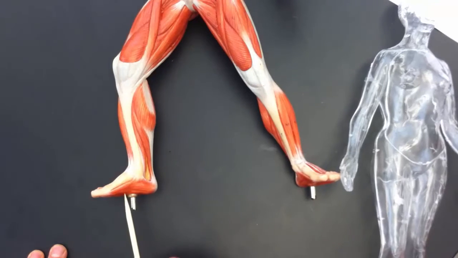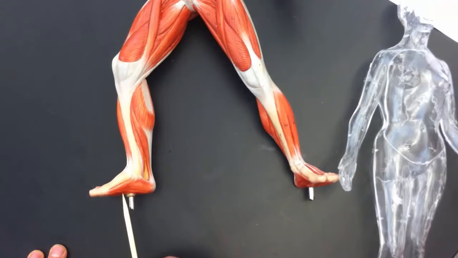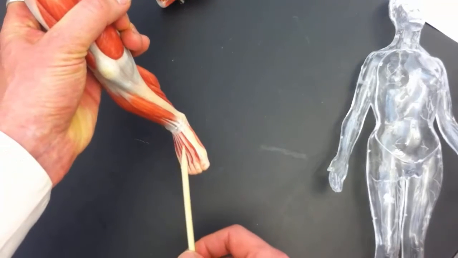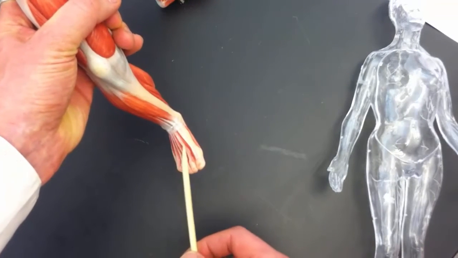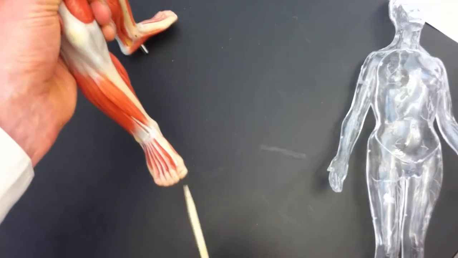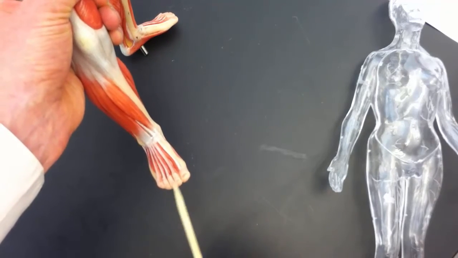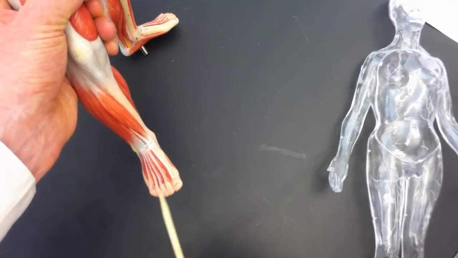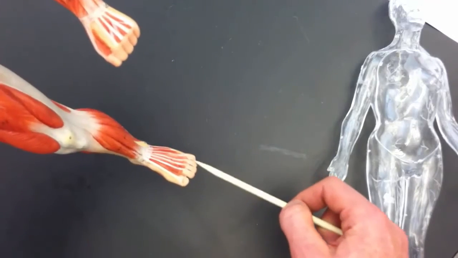And how about here, the bottom of the foot? In this case, it's the right plantar region. And as long as we're there, how about the top of the foot? In this case, right pedal region. And then how about toes? Right digital region, left digital region.